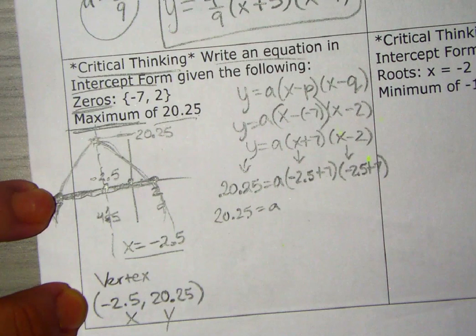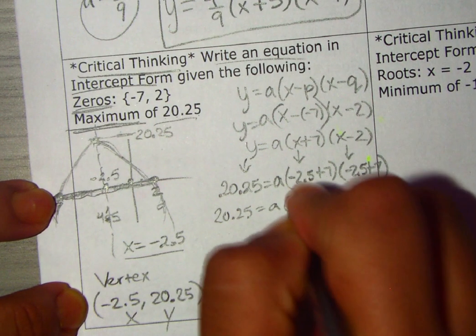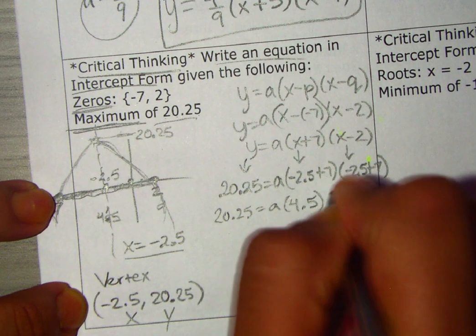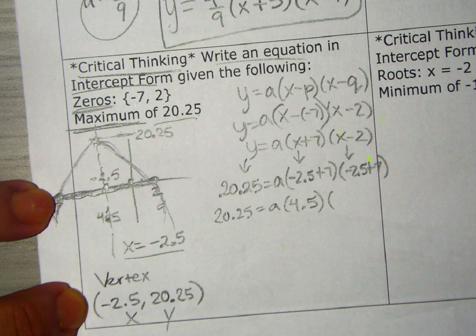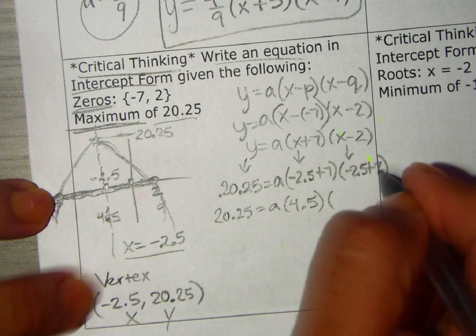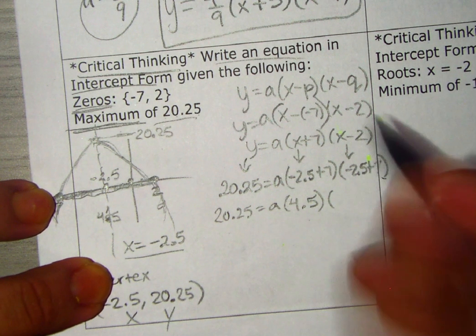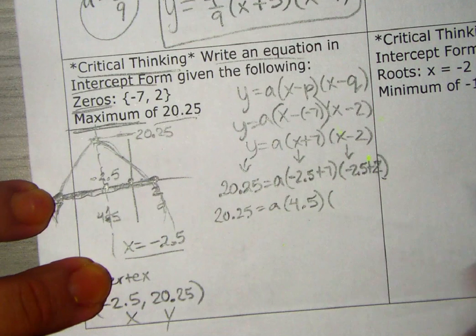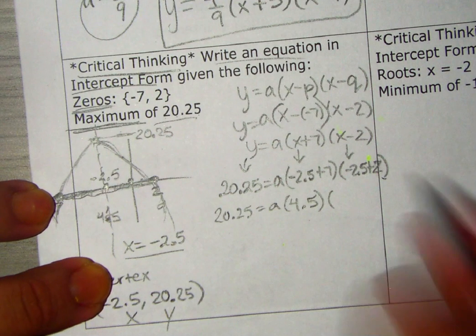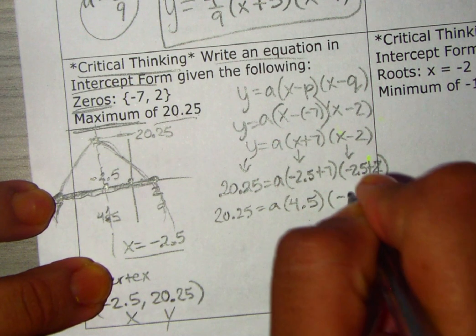And that's going to be 4.5. And then same thing here. Oh, I'm sorry, this is plus 2. Negative 2.5 plus 2, so that's just going to leave it as negative 0.5.